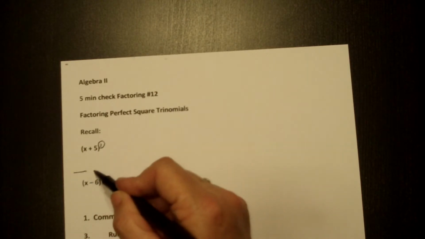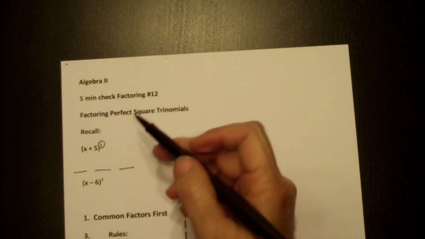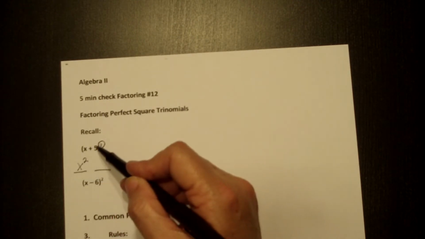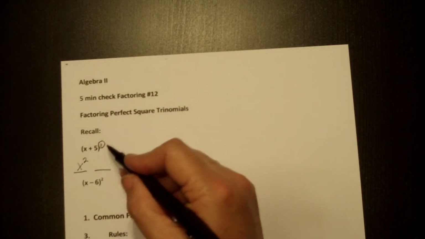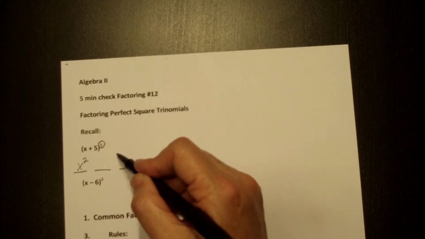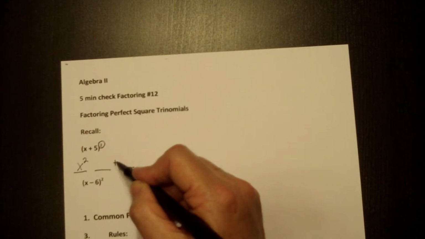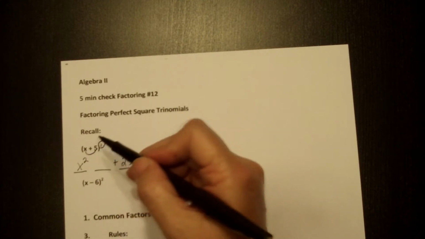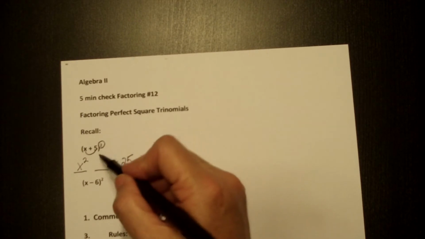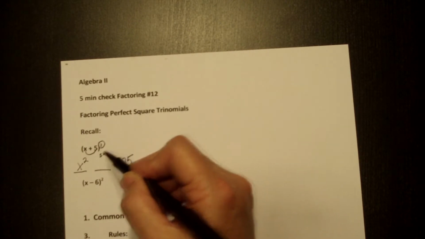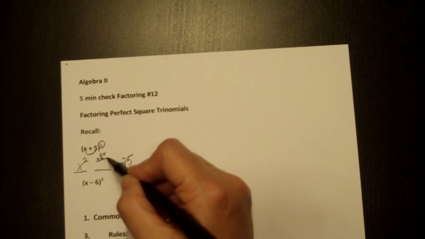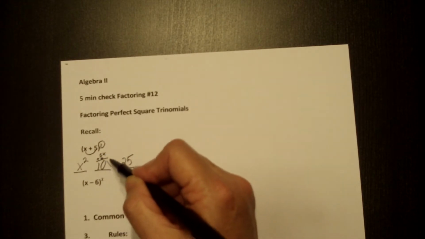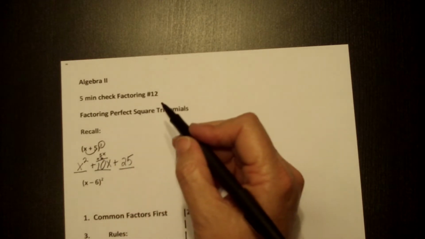So we always just write 3 blanks. You're going to square the x. You're going to square the positive 5. So you'll get positive 5 times positive 5, which is positive 25. Then we multiply 5 times x and get 5x, and then we double it. So that means times 2. So there's actually 2 5x's, which will give me 10x in the middle, positive 10x.